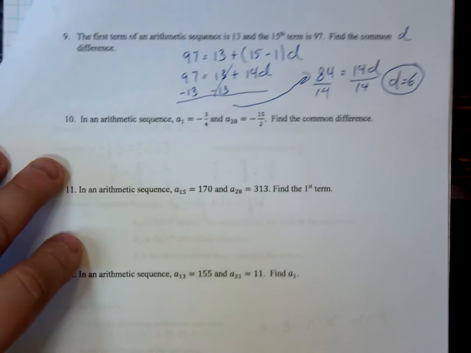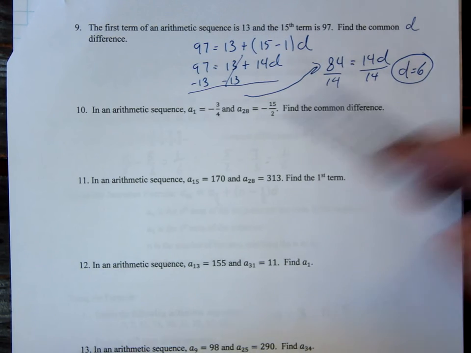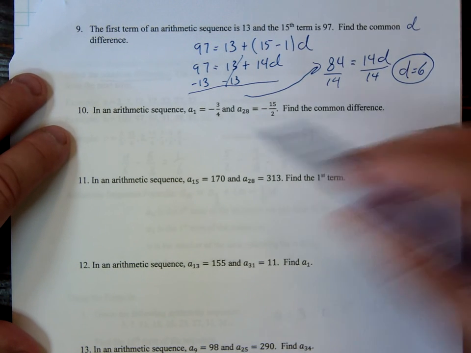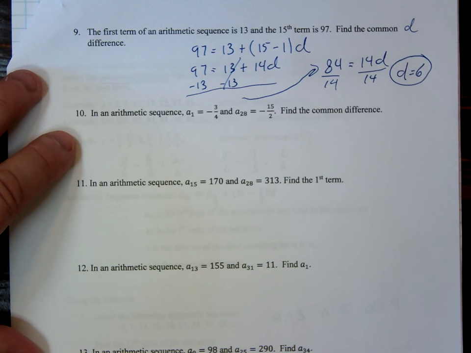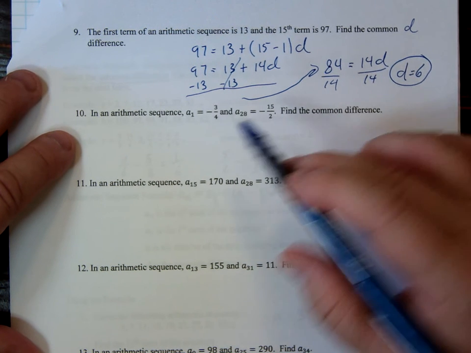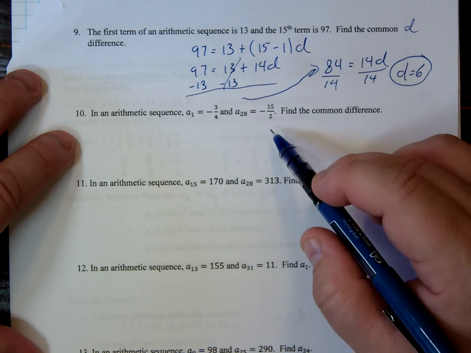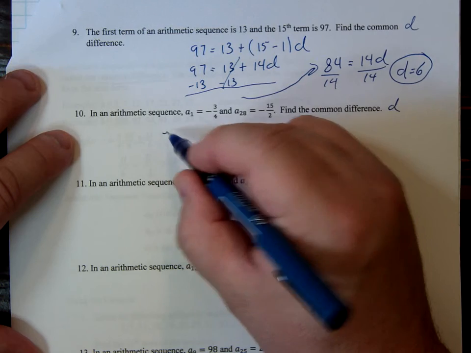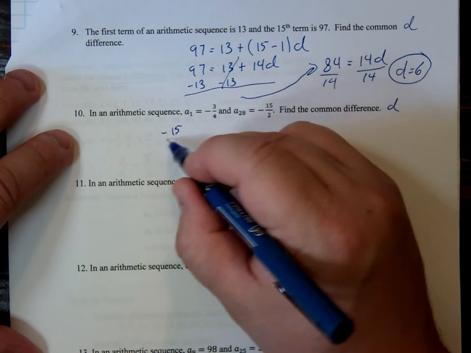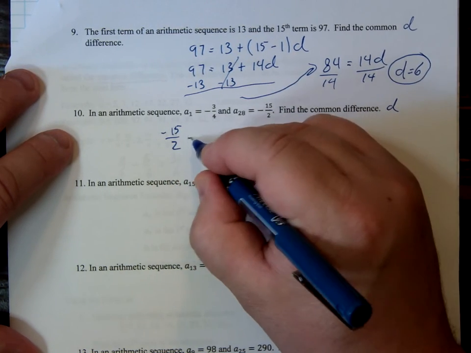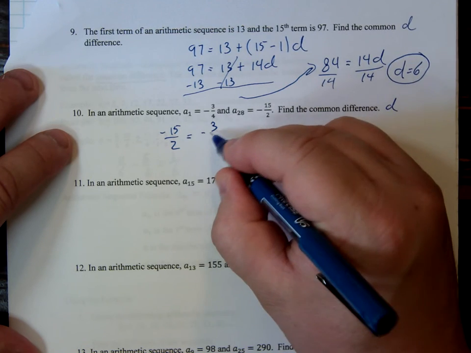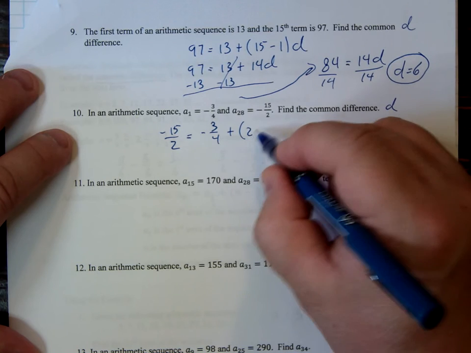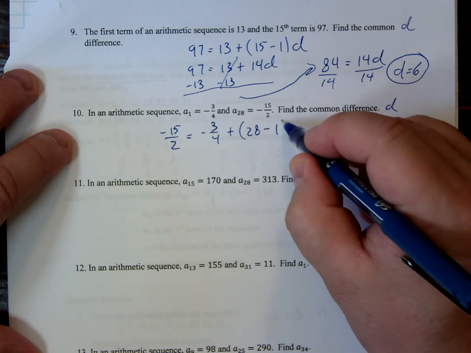So again, if you want to pause, try number 10 before I do it. Same idea, you just have some fractions, so be careful working with fractions. It gives you the first term, and the 28th term, and wants to know the common difference. So take the 28th term equals the first term, negative 3/4, plus 28 minus 1 times the common difference.